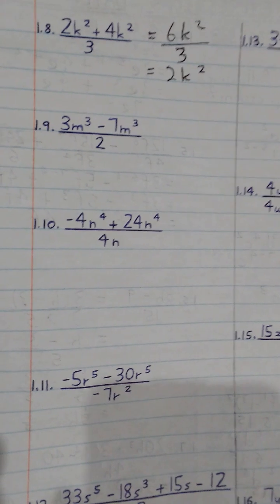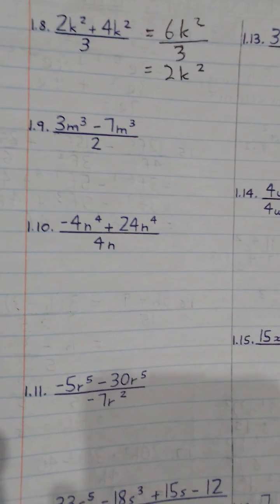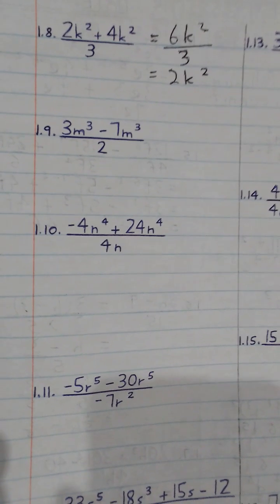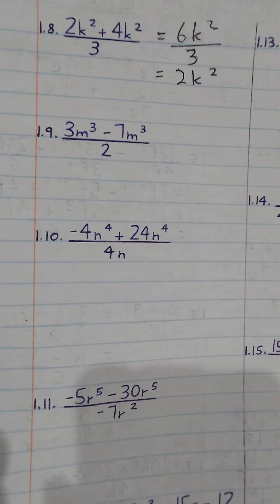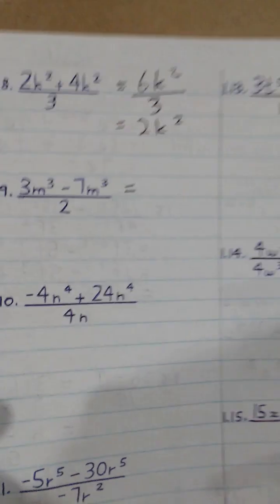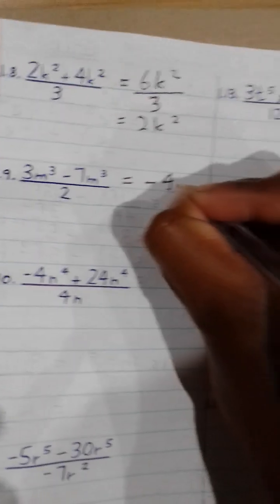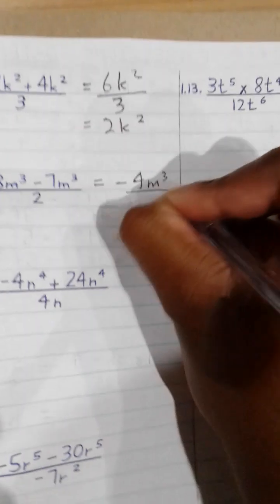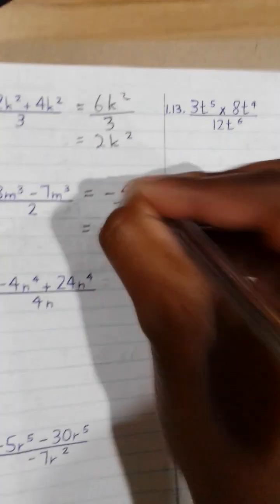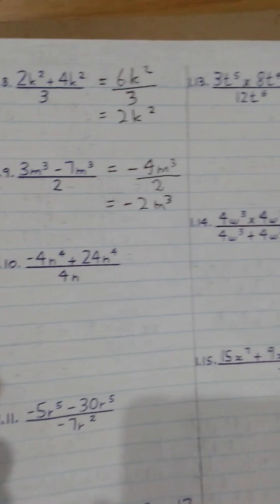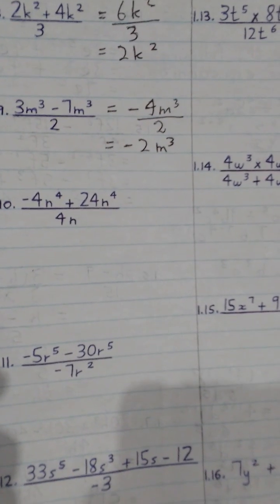1.9, 3m to the power of 3 minus 7m to the power of 3 over 2. So we have the same variable m raised to the same exponent 3. So we deal with the coefficients. 3 minus 7, it's negative 4m to the power of 3 over 2. Negative divided by positive, negative. 4 divided by 2 is 2. Then m to the power of 3. I hope that makes sense, and I hope that's clear.